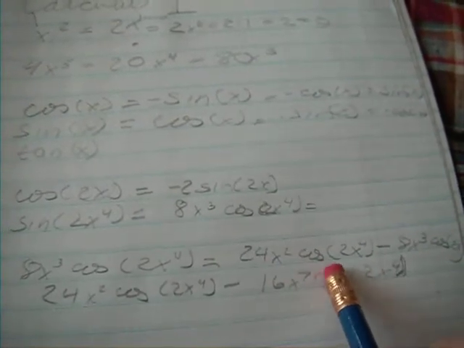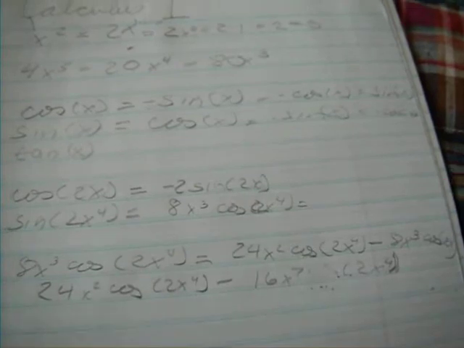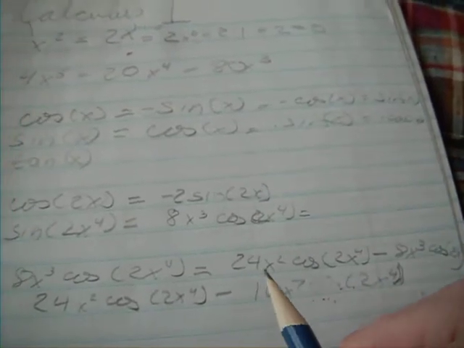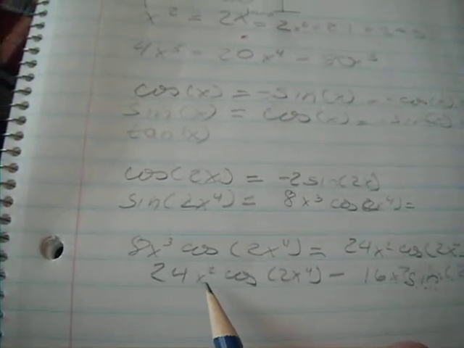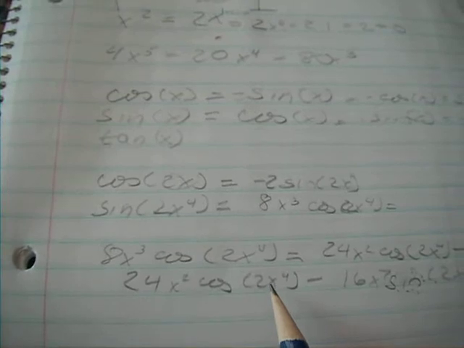Actually, this is supposed to be sine now. Alright, the final answer you get here is 24x squared cosine of 2x to the 4th minus 16x to the 7th sine of 2x to the 4th.